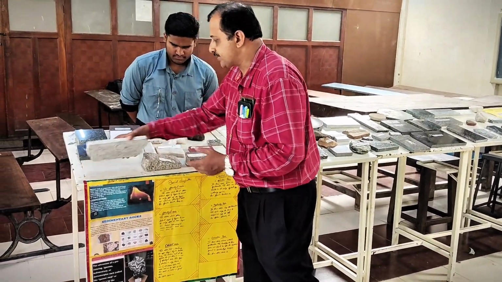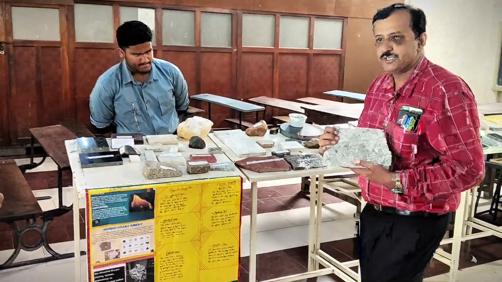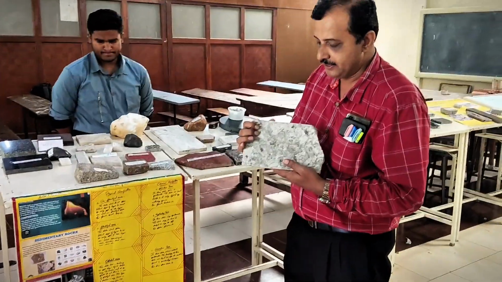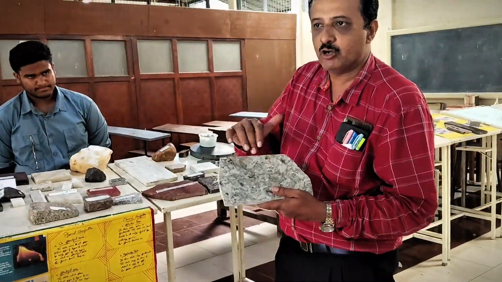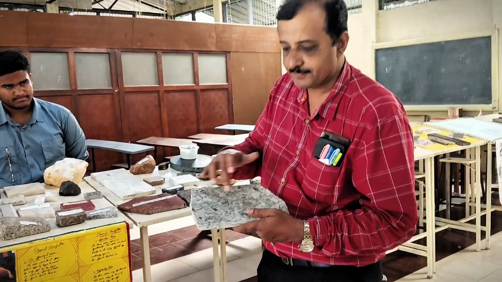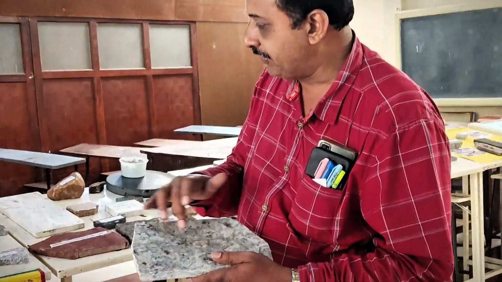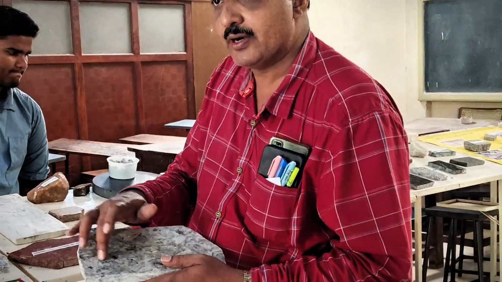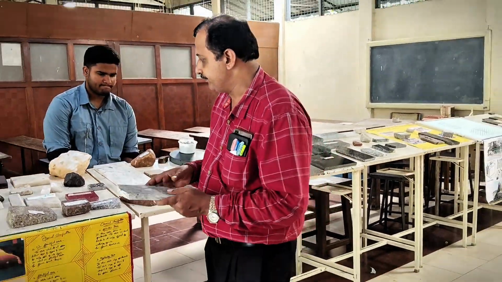Now, stratified rocks. What are these stratified rocks? See, this is an example of stratified rocks. The granite has undergone metamorphism and you can see the bands on the surface. The bands are formed, the stratification has been formed here. Hence we call it stratified rocks.